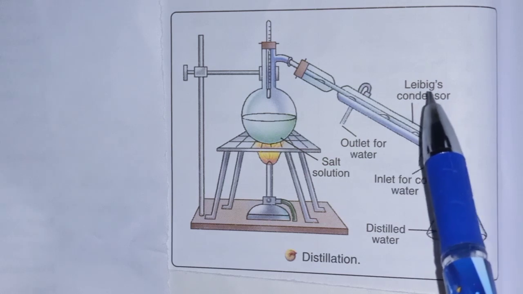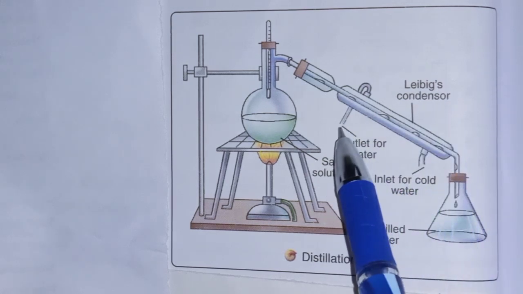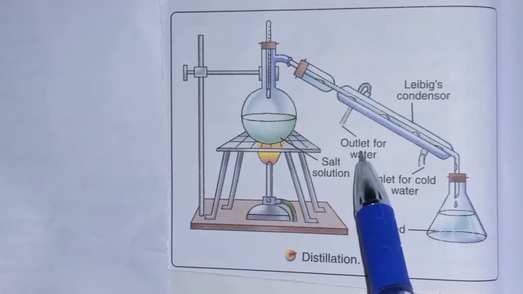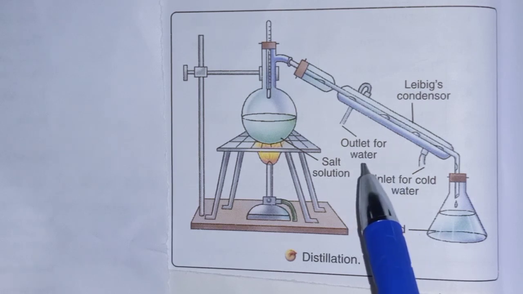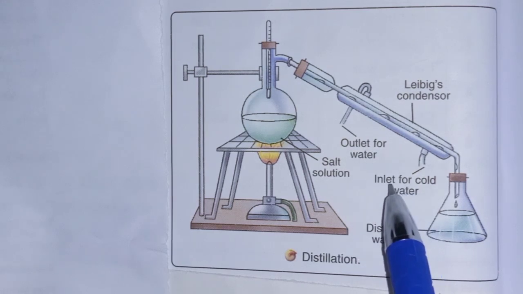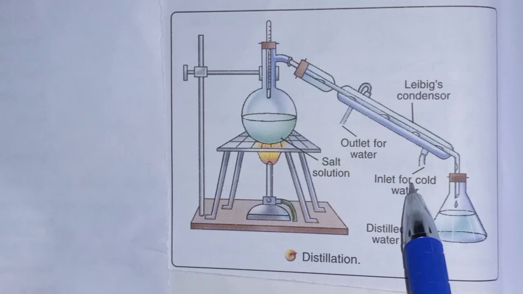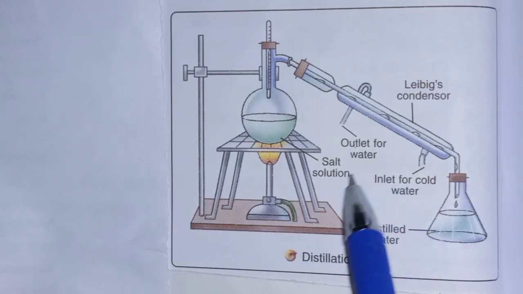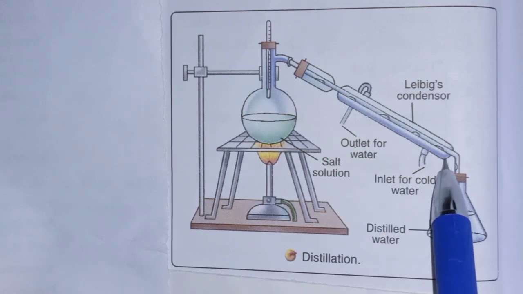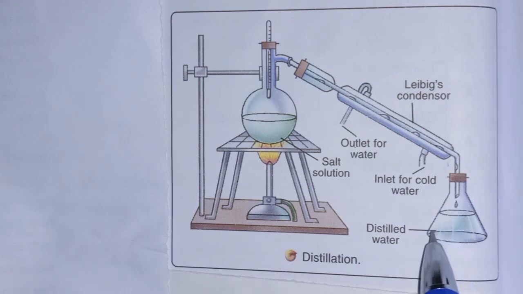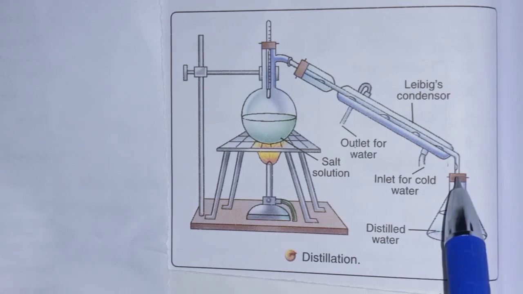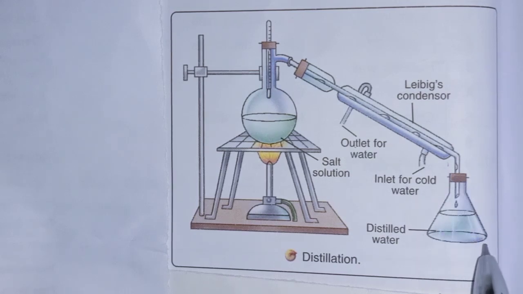So remember this name, Liebig condenser, and in that condenser you will see an outlet for water and one inlet also. The inlet is for cold water, and there is an outlet for water. And that condenser is connected with a conical flask. This is called a conical flask because it is in the shape of a cone, or triangle.